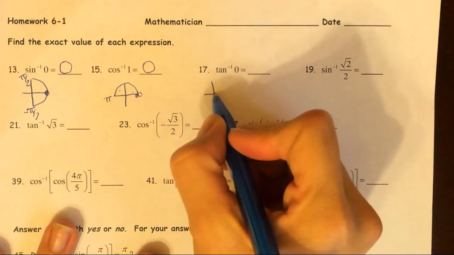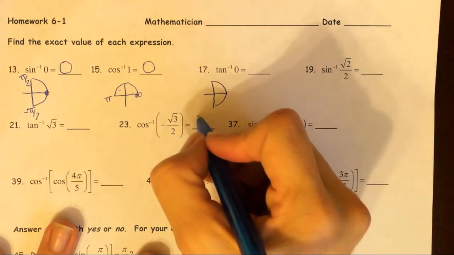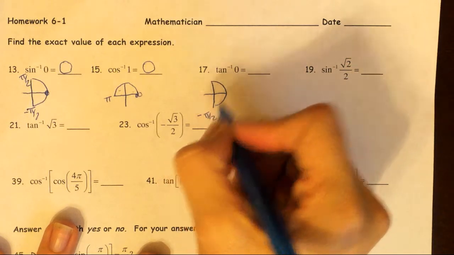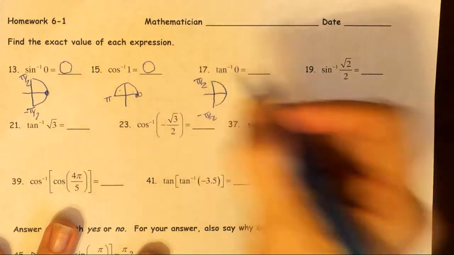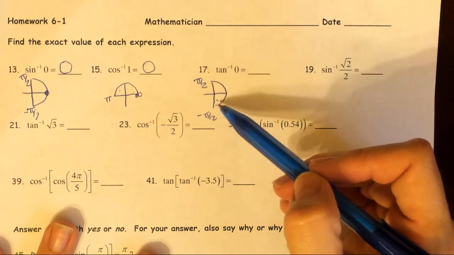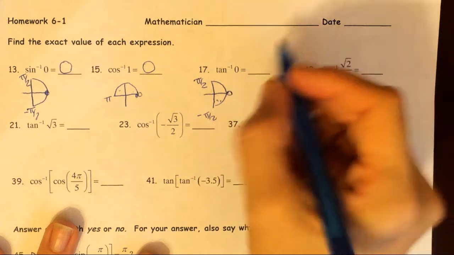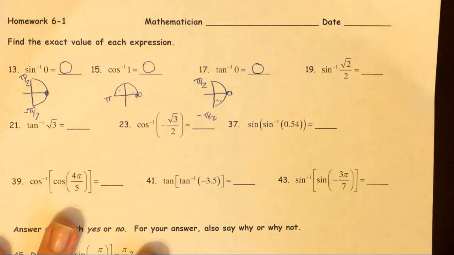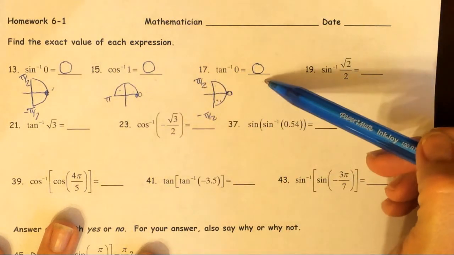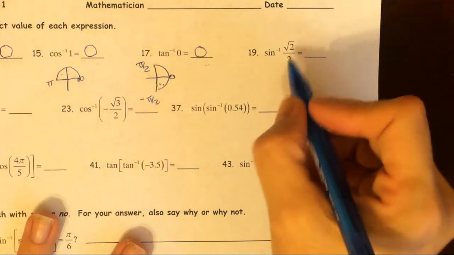Tangent inverse, again, we're looking in quadrants 1 and 4, and we're looking between -pi/2 and +pi/2. And I want to know where on the circle in quadrants 1 and 4 does tangent equal 0. Tangent equals 0 right there at 0 radians. So the first 3 answers all happen to be 0. That's just a coincidence. Let's go look at 19.